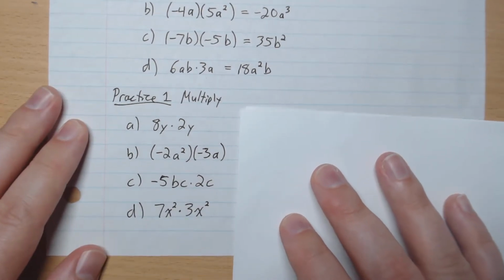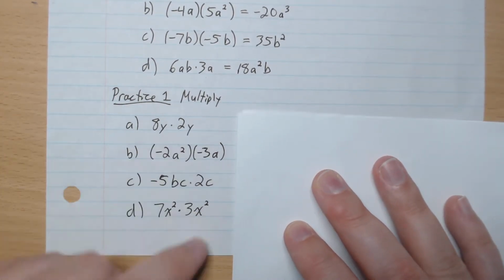Okay, time for some practice. Multiply. Go ahead and pause the video and perform these multiplications.